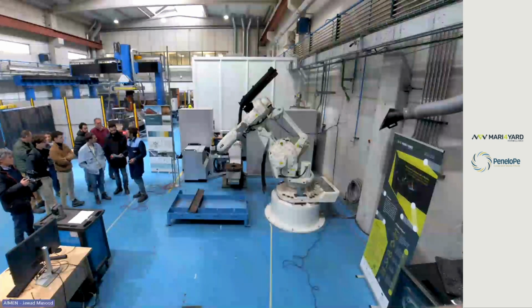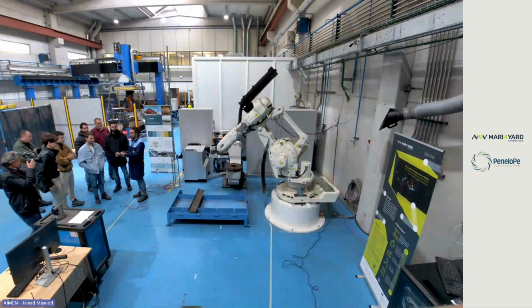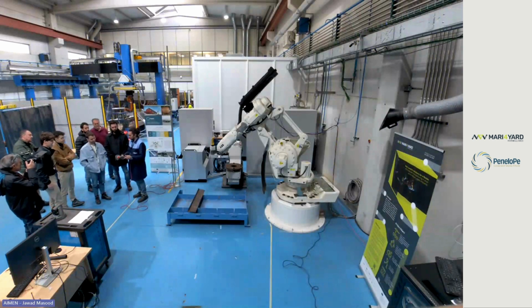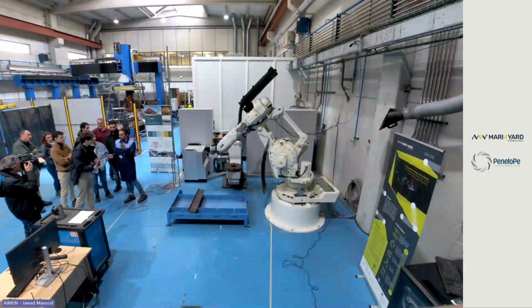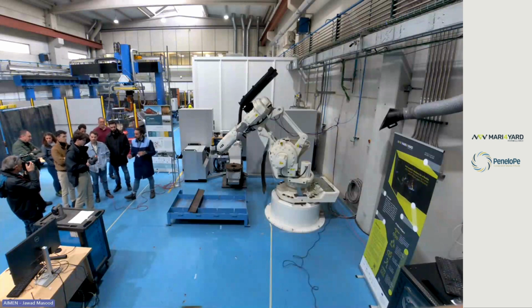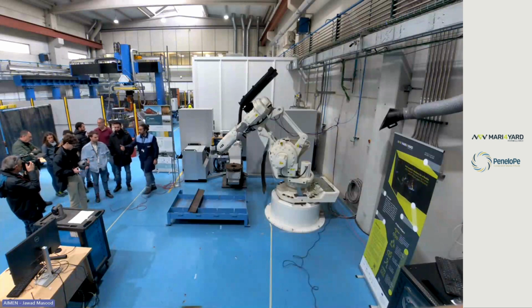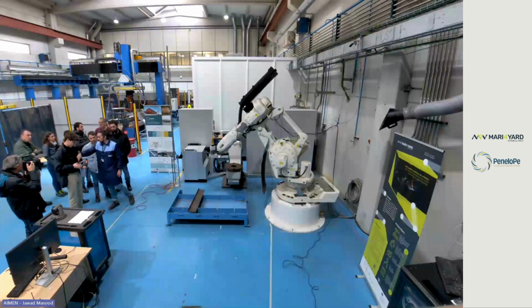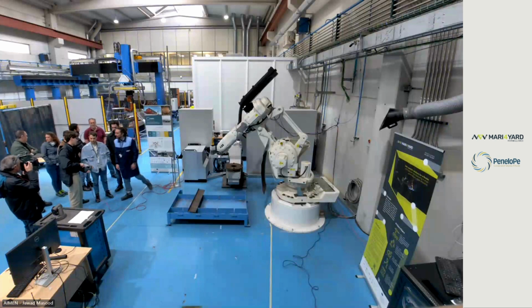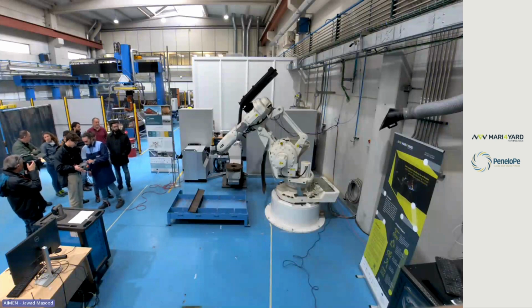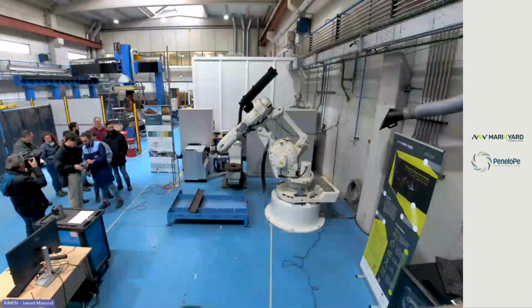Any of you want to execute the program? It's nothing, just push the safety and push play. If there is something wrong, you release the safety and no problem, or push the stop button. Okay, the motor is on.